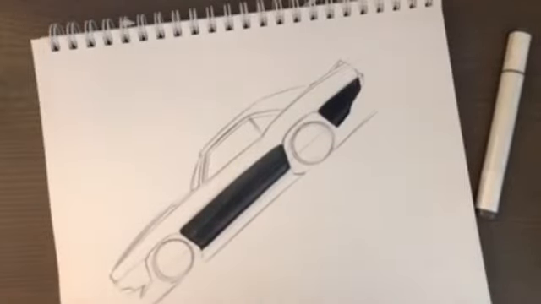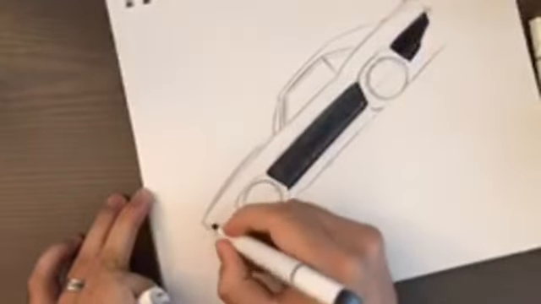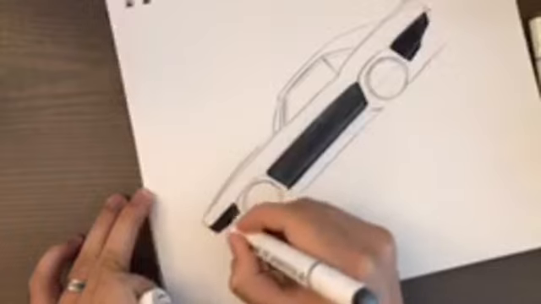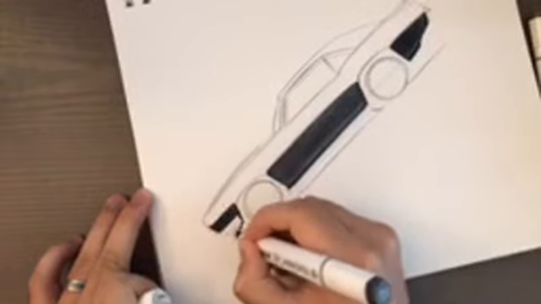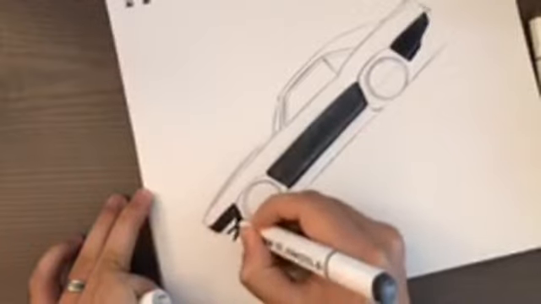Let's go back to the cool gray 8 and do the front as well. I think this looks too clean, it just looks boring right now. I think I'm gonna dirty it up just a little bit. Mess it up on purpose, basically.